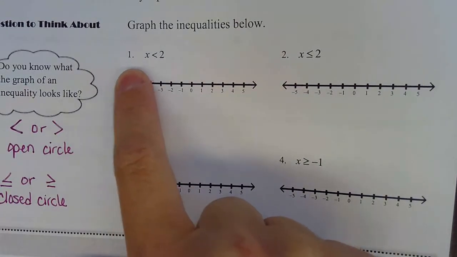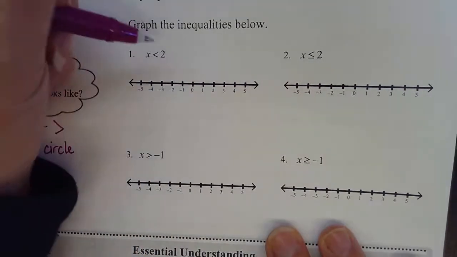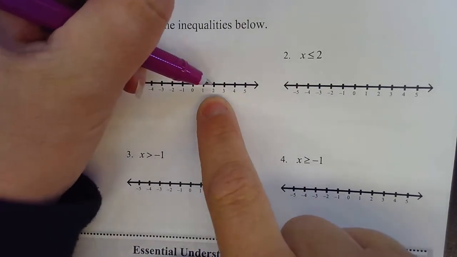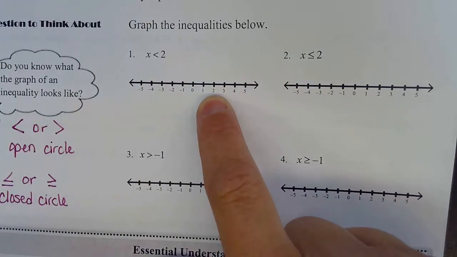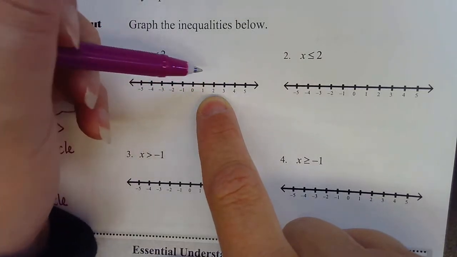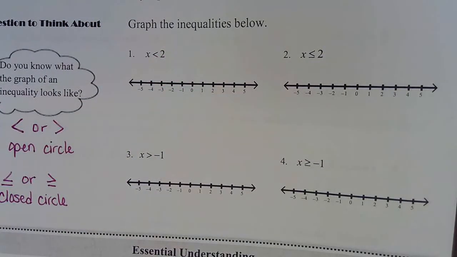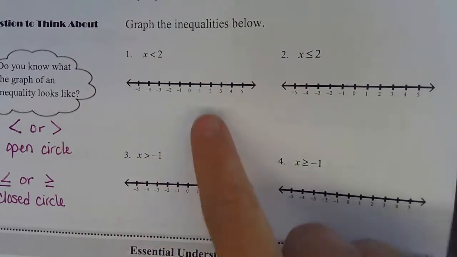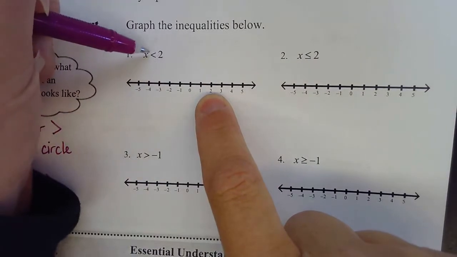So if it says x is less than 2, you go to 2, and you have a couple of options. You can either graph it on the actual number line, or you can graph it above the number line. I am an above the number line person. Some teachers like to do it on the number line. I don't care what you do. You just have to make it super obvious to me whether it's an open or a closed circle and which way you're shading. I'll show both for those that want to see both. So you go to 2, and then you look at your inequality.